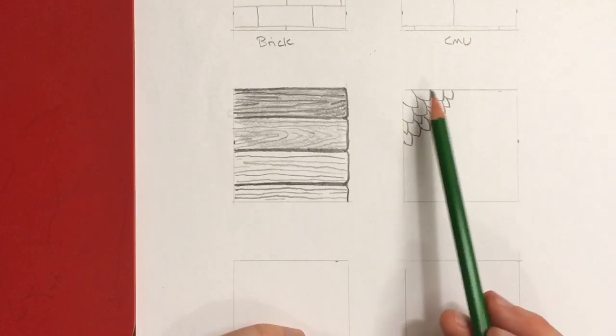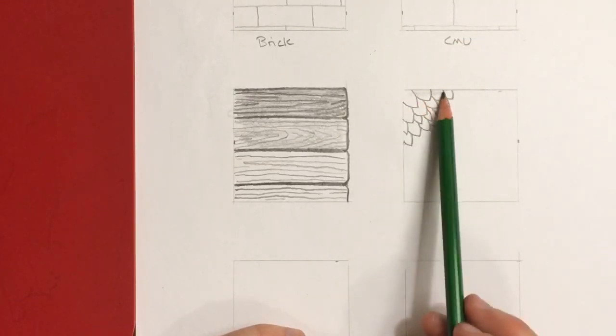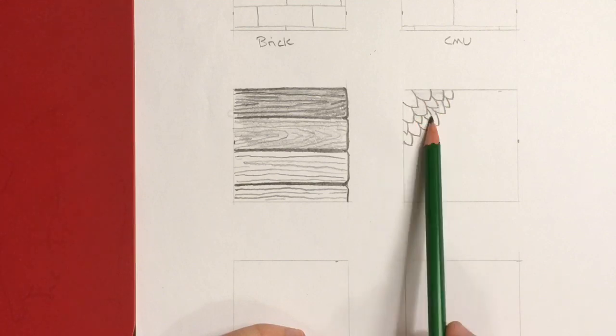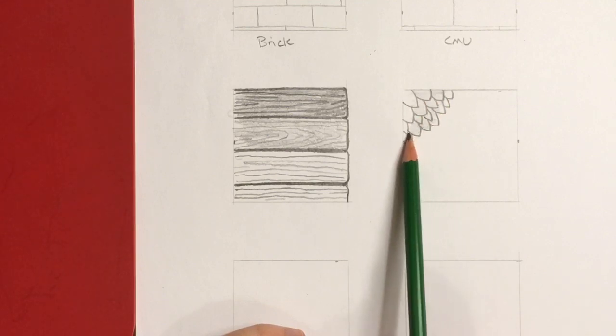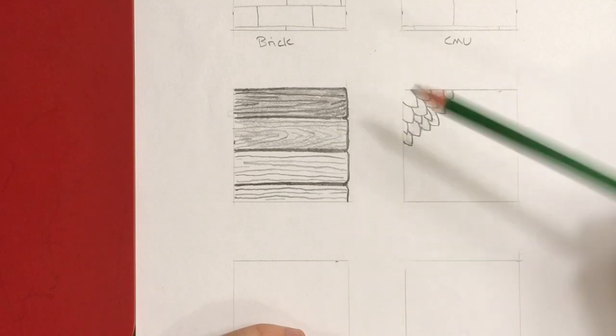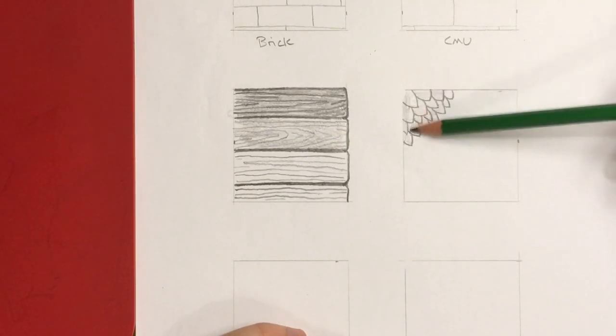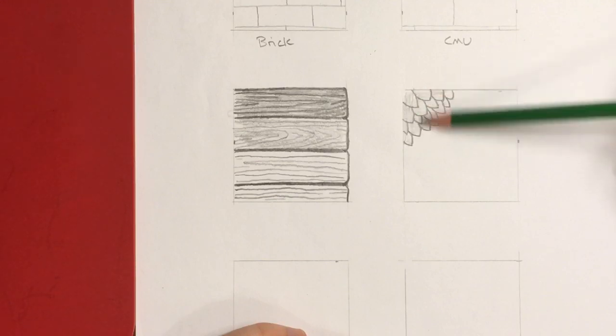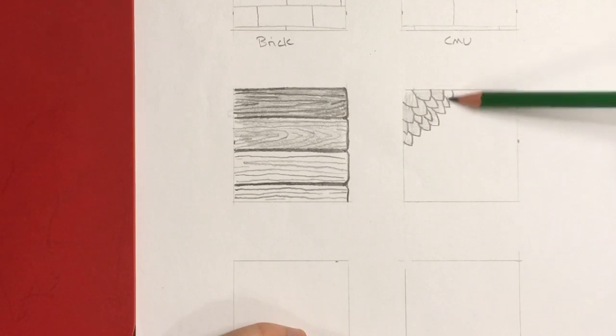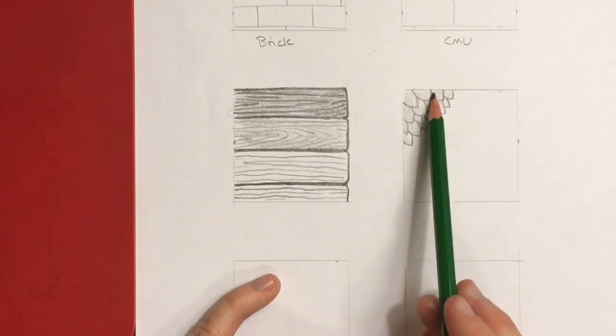Now to go one step further on our leaves, I would shade them one value. Ooh, that was dark. Try to just stay on the leaves.